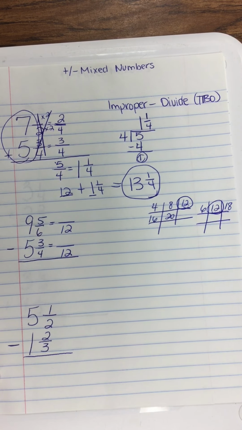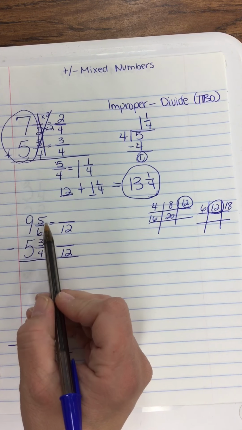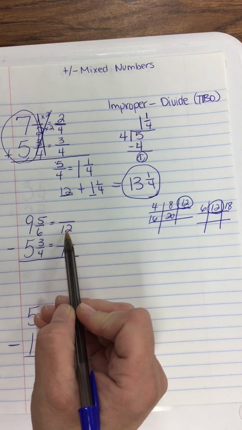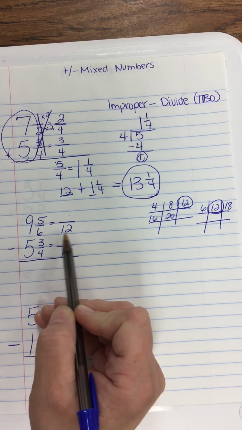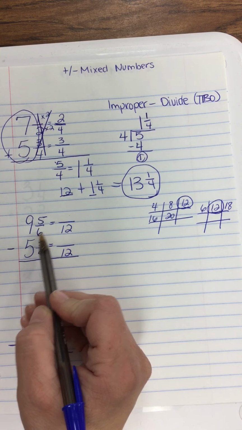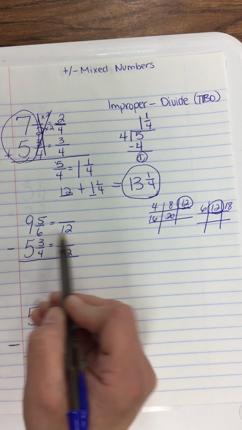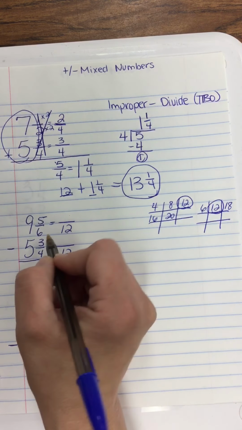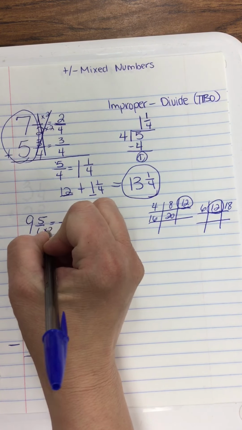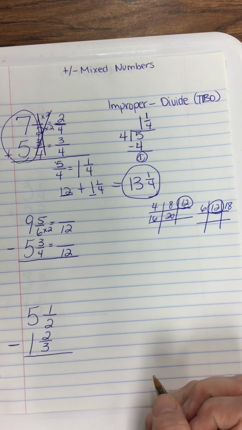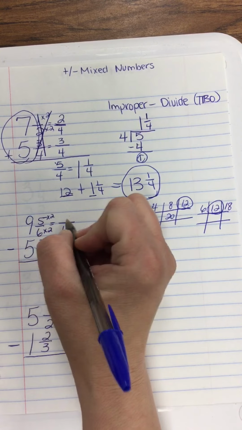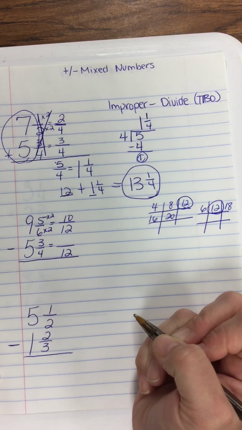Okay. Now, I have to make equivalent fractions. 5 over 6 is equal to blank over 12. I know for a fact that 6 is equal to 12 because those are the two denominators I have. I know 6 equals 12 when I multiply it by 2. Whatever we do to the denominator, we have to do to the numerator. Times 2. 5 times 2 is 10.